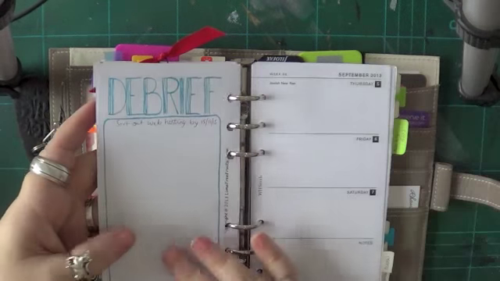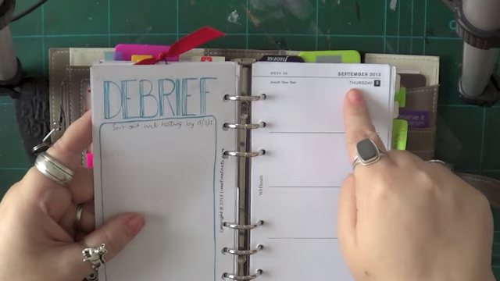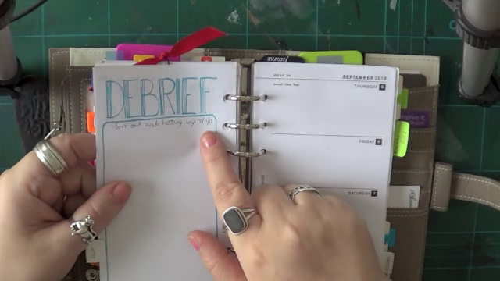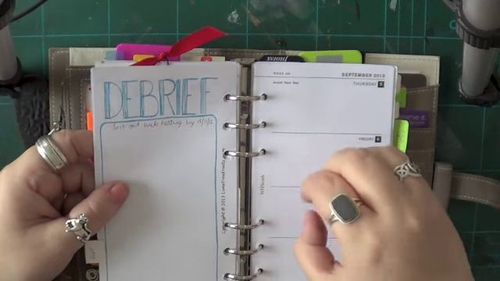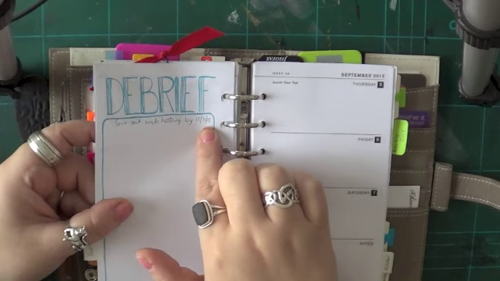I've got my goals for September and my debrief. And anything that I already know I'm going to have to do, I put on here. So I've already got sort out web hosting by the 15th of the 11th. I'm going to have to start looking at that in October, so I've put it on my list for my debrief for September.